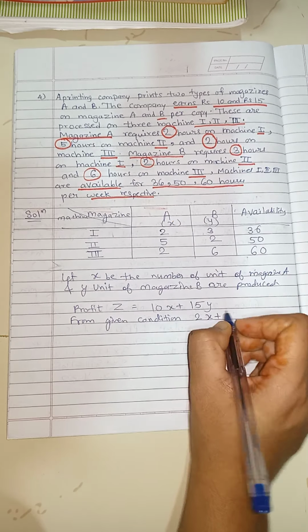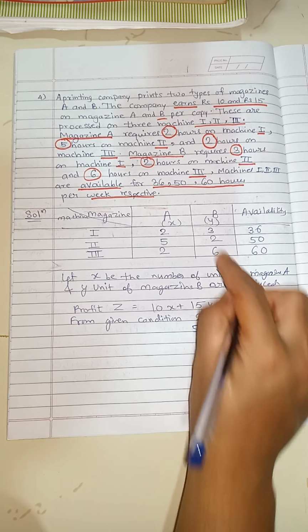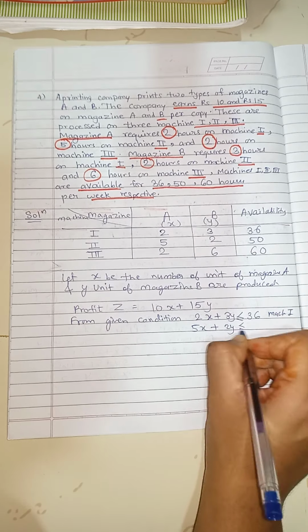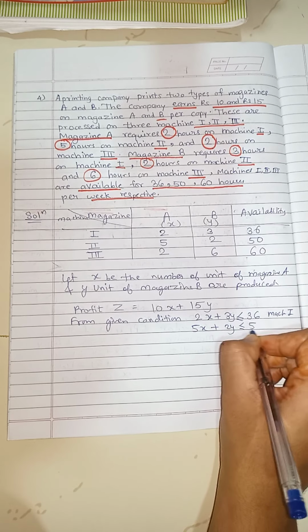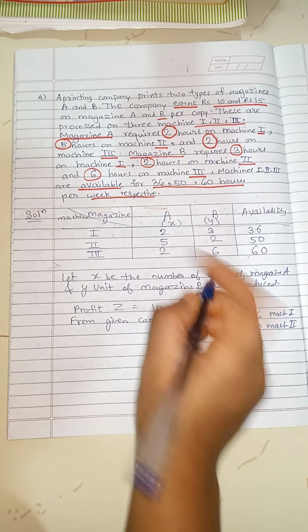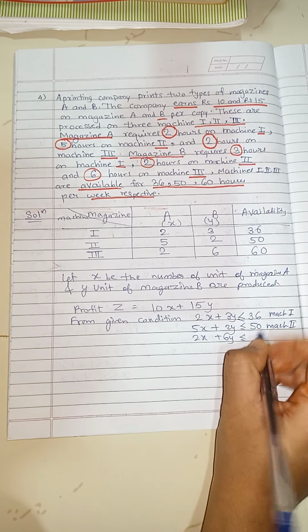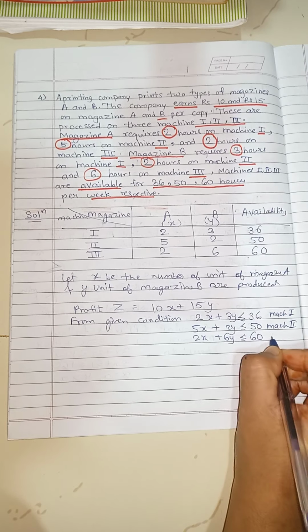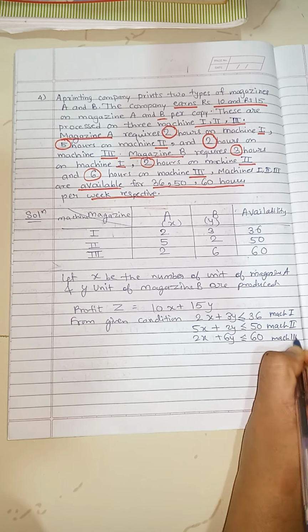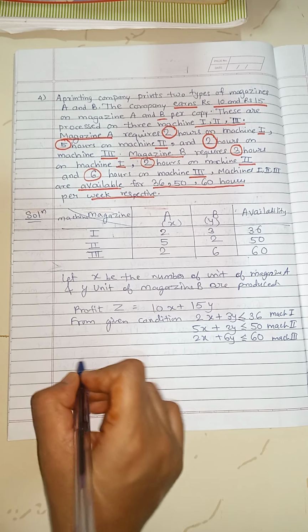Machine 1. Now for the machine 2, 5 into X, 2 into Y, minimum 50 for the machine 2. Now third condition, 2X plus 6Y less than or equal to 60 for the machine 3. For the 3 machines we write the conditions.